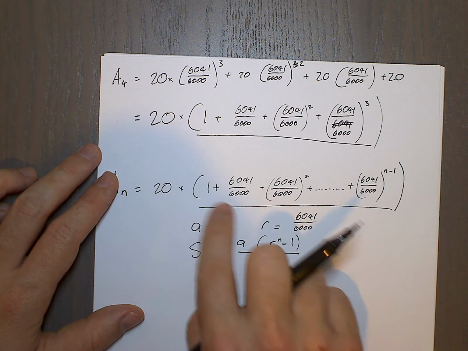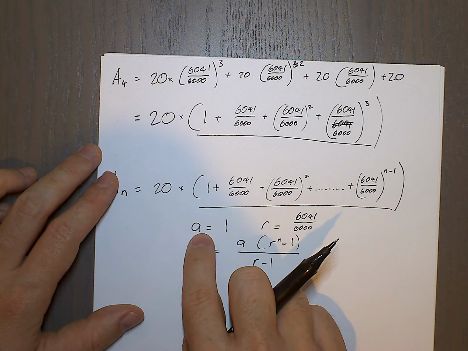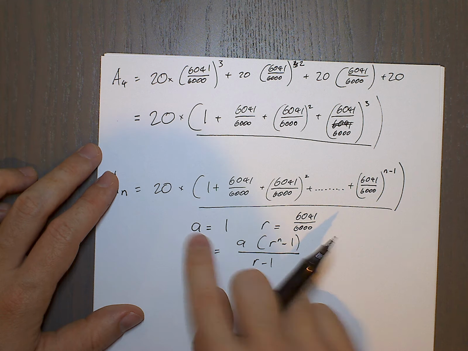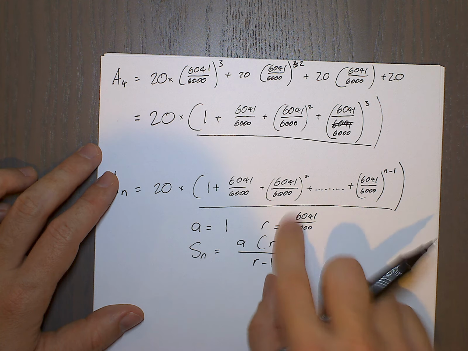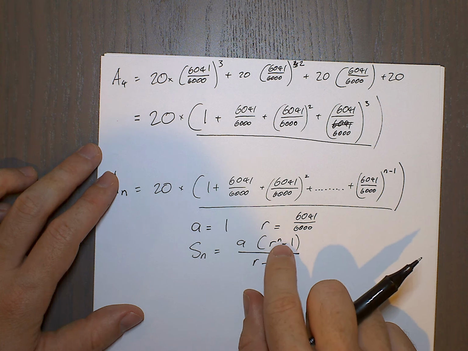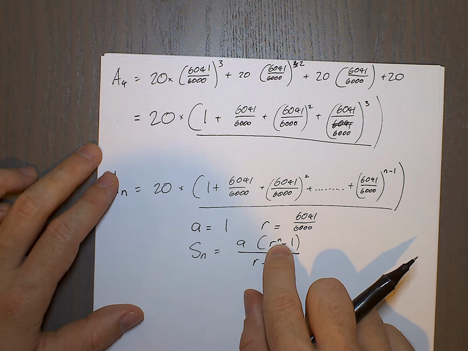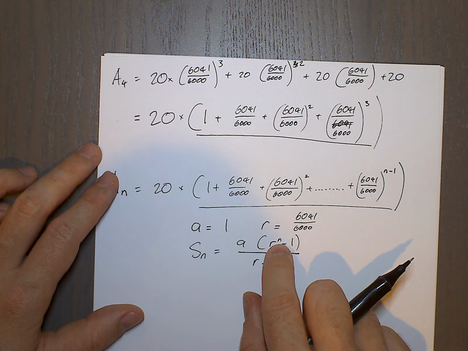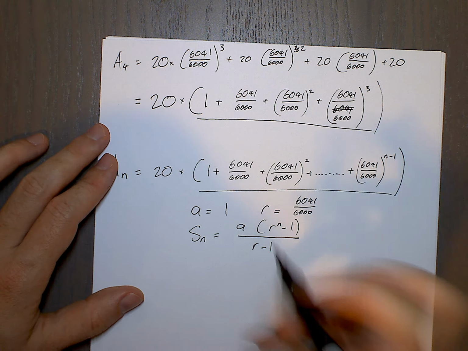So in here, my first term A is going to be 1, sorry, mind blank, and my R is going to be this rate. And I can put these into this. I don't need to know N right now. I'm just teaching you how to do it, and then we're going to put in our 36 in a moment. So, let's do it.